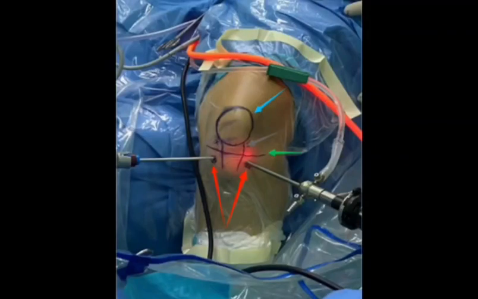The first step is to locate the portal position. The surface positions of the lateral portal to the tibial tubercle and the medial portal to the tibial tubercle are about 2 cm beneath the joint space, and approximately 1.5 cm from the edge of the patellar tendon.